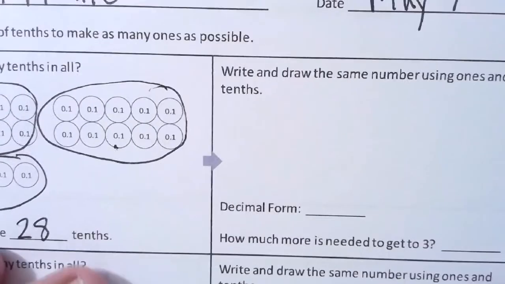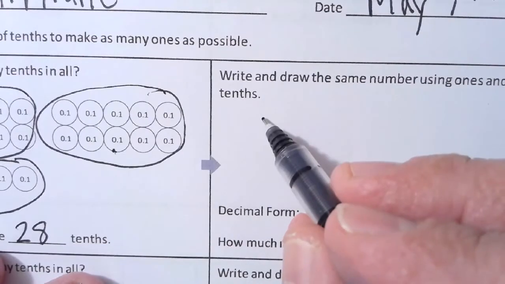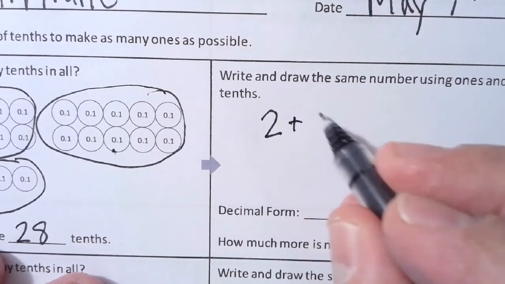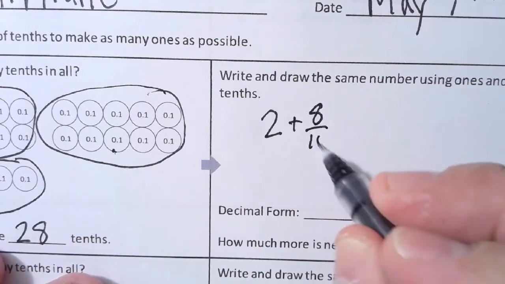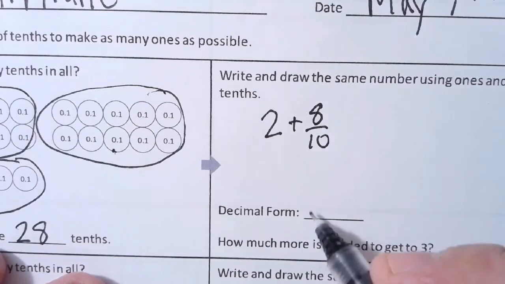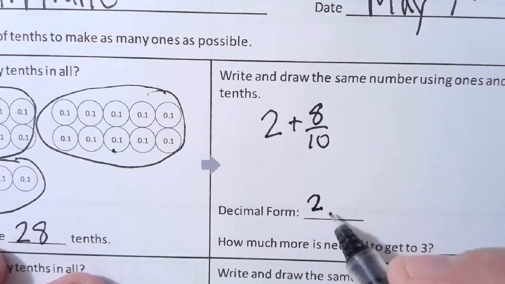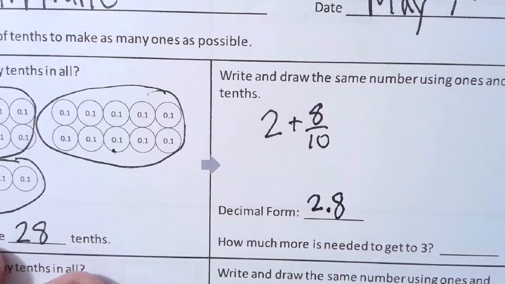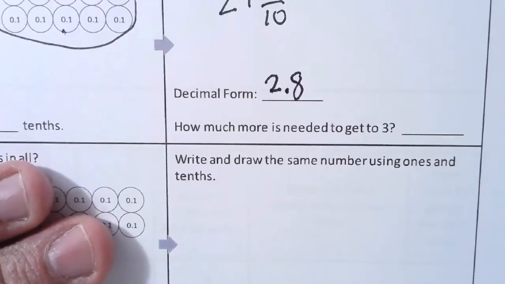I need to circle the whole numbers. So I have two whole numbers plus 8 tenths. Now let's write that in decimal form. Remember, the first place value after the decimal point to the right is your tenths place. So I would write the decimal form as 2.8.